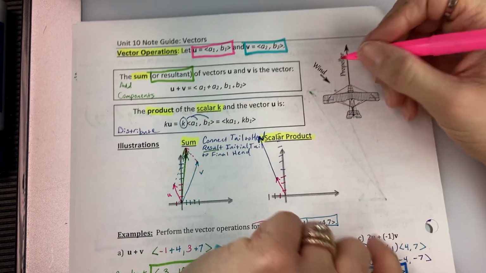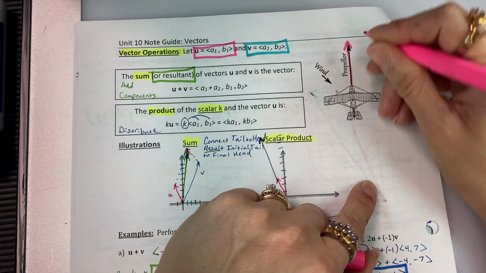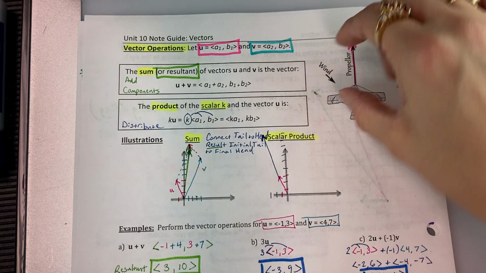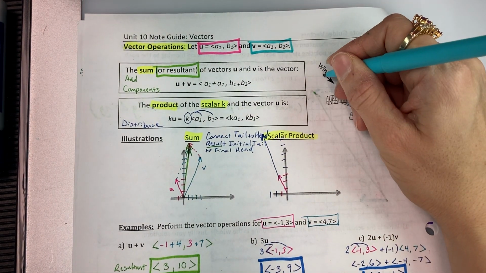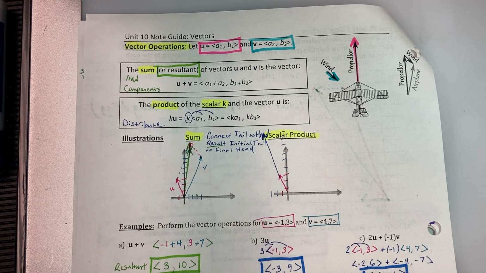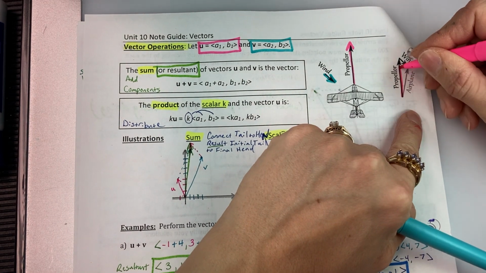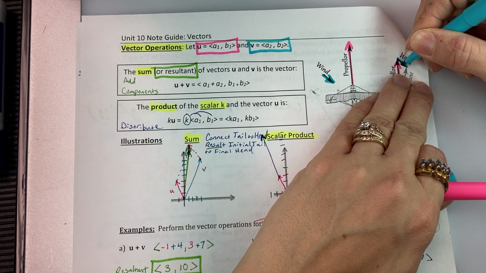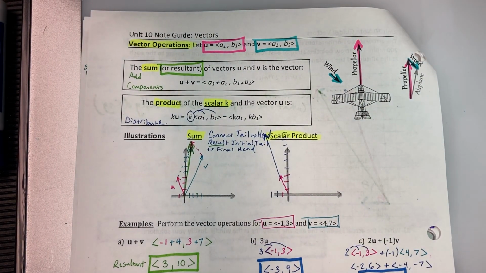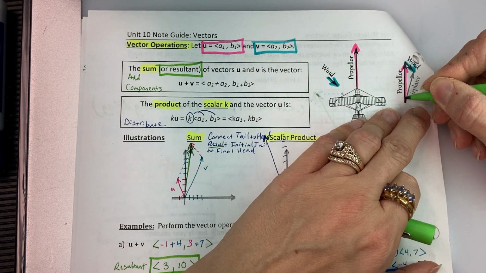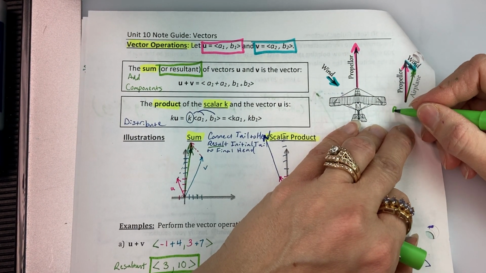So, folks, if I have this airplane and the propeller is set to move in this direction at that longer speed, and then I've got a slight wind, so a smaller vector, moving in this direction. What happens when we join that tail to head for the propeller of the plane, tail to head for the wind? The resultant vector of what the airplane is actually doing is initial tail to final head.